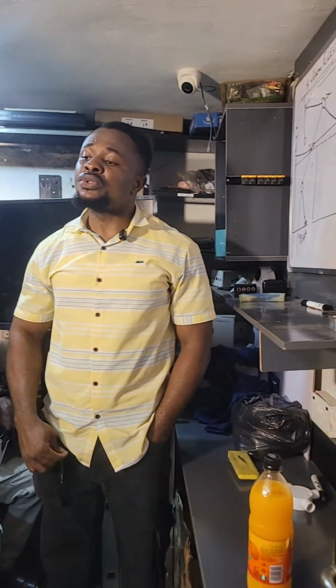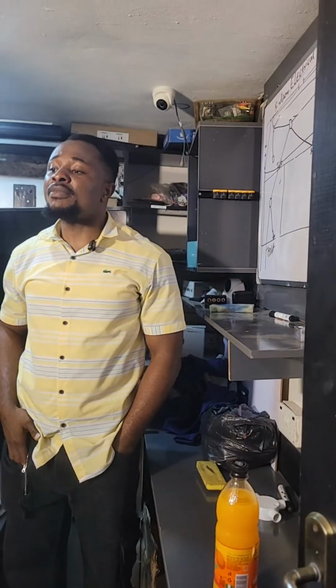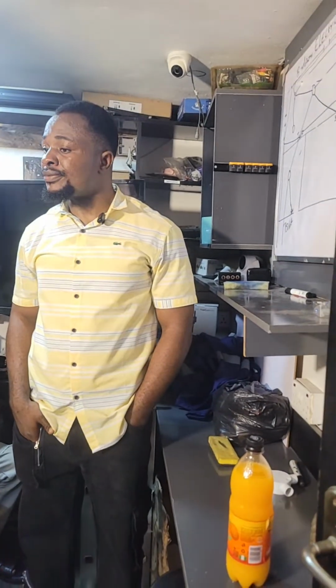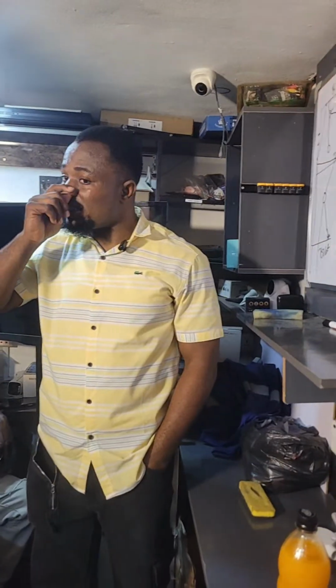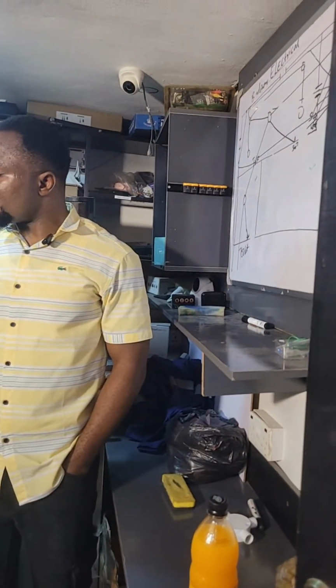And why it was designed to be five was because the belief was that if all the five sockets are in use, you generate the maximum number of watts a 2.5 mm cable will contain. Am I communicating? The maximum wattage a 2.5 cable will contain.